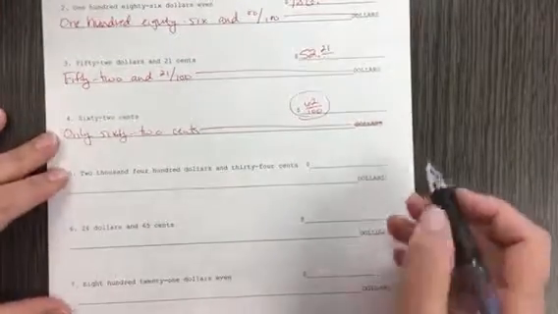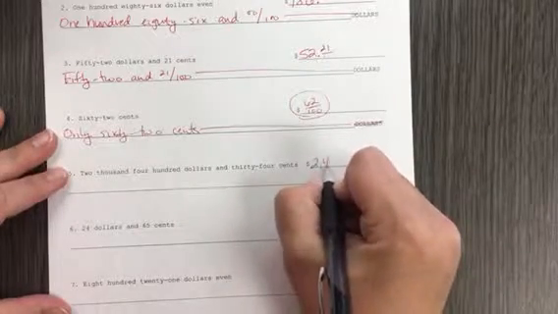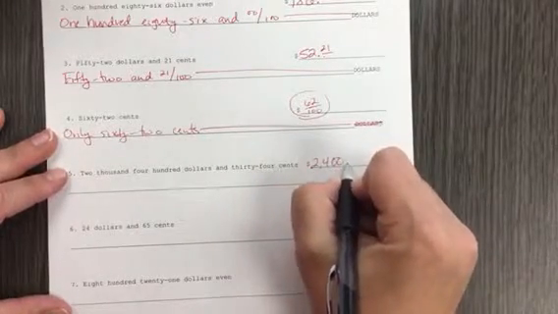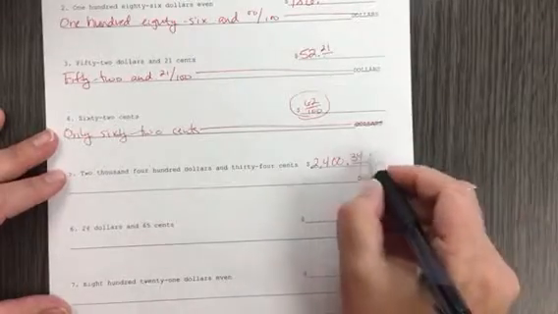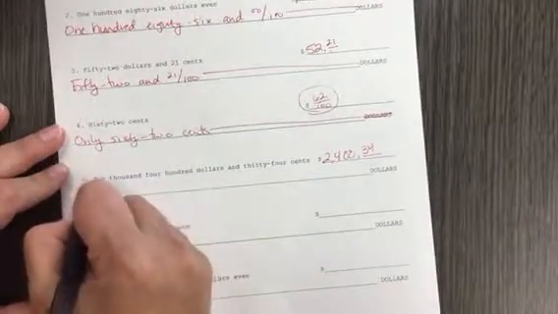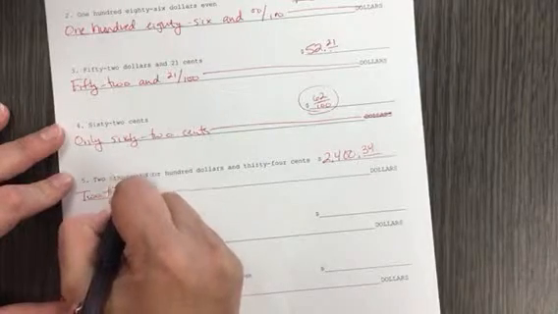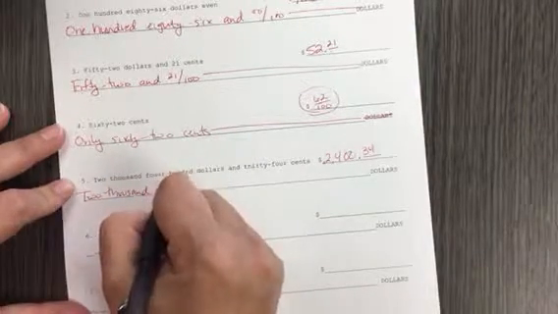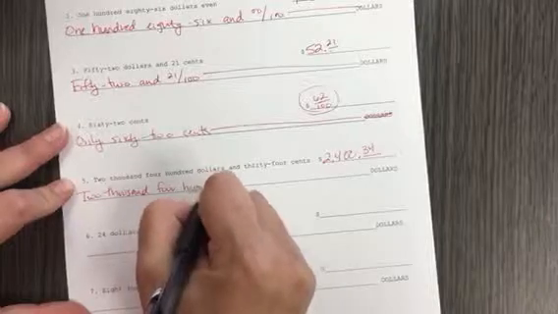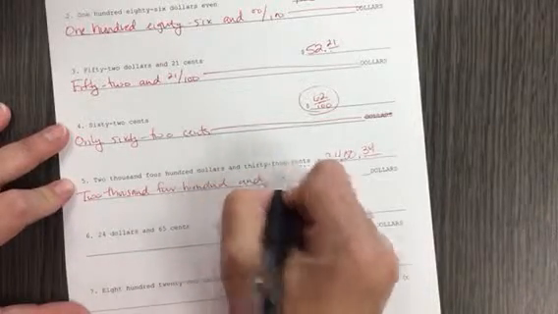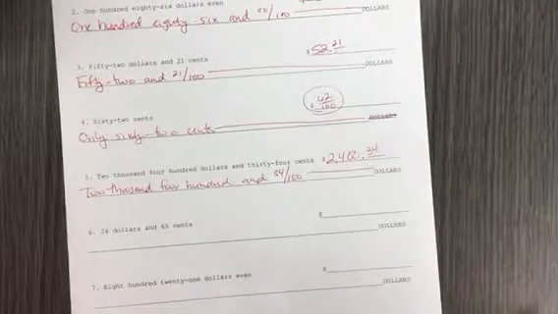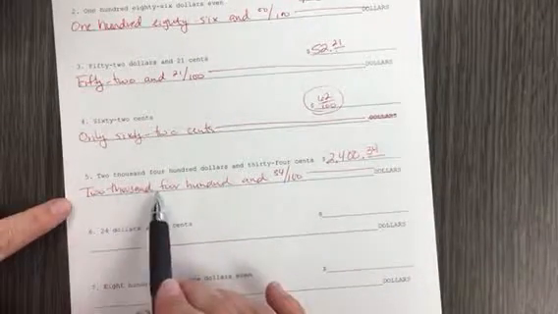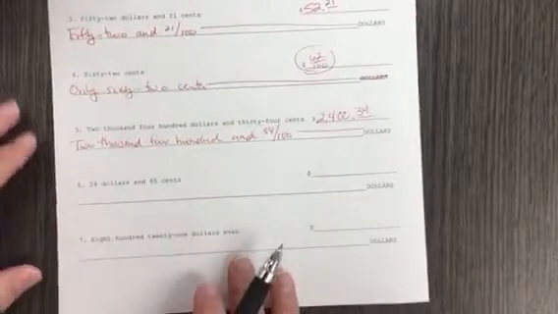Number 5, $2,400.34. Okay, we're going to go to the left, write it out. 2,400 and 34/100, draw our line. Do not put in 2,400 and, one and only when you're writing checks.